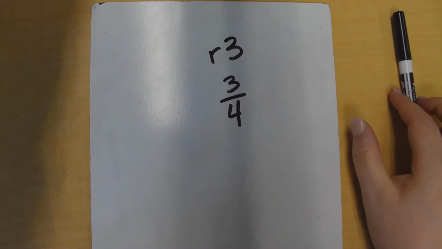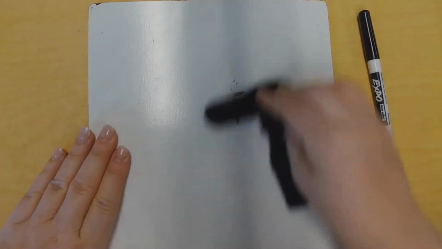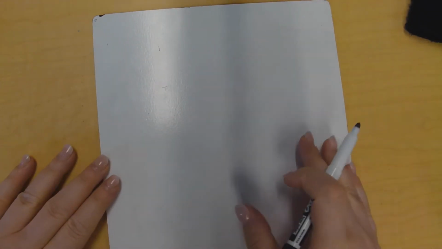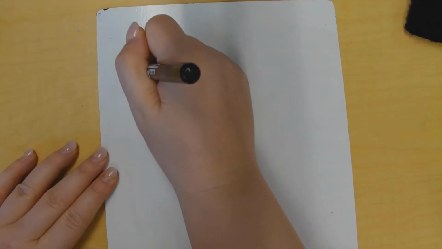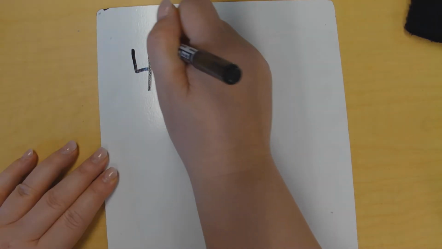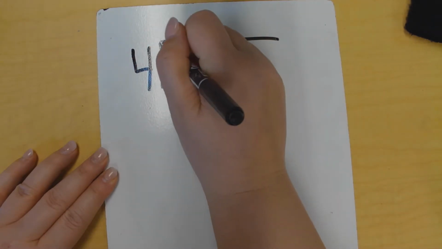But we don't want to do that moving into higher grades because we need to be able to do something with those numbers, and it's not easy to do something when we have an R3 or a fraction. So for example, we'll just do a simple 3-digit division question.